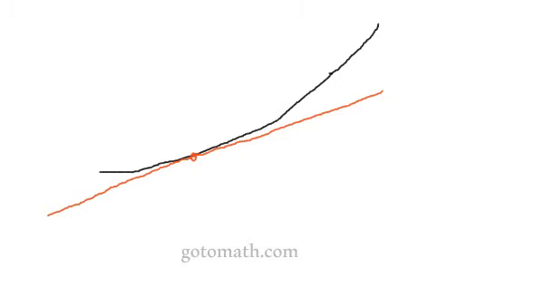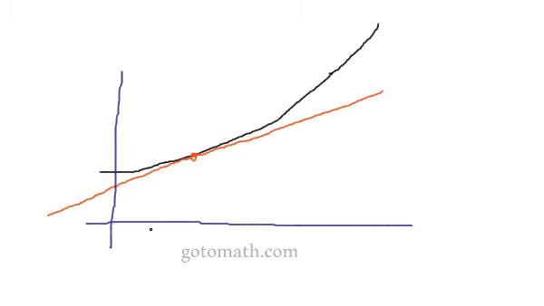Okay, and you know what, I think I'm going to throw in an XY axis, so it gives us an idea of where we're at here. So here's the Y axis, and this is the X axis here. Good enough.